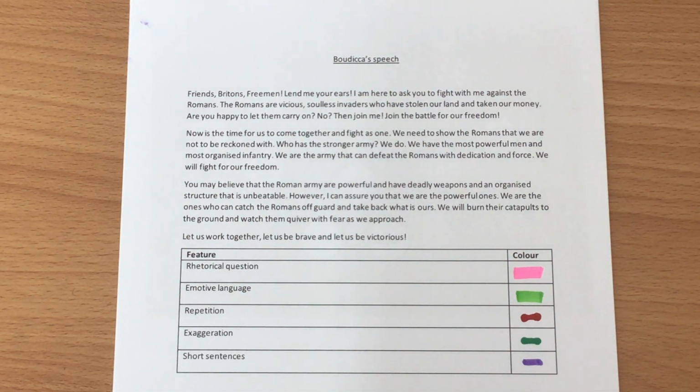You may believe that the Roman army are powerful and have deadly weapons and an organised structure that is unbeatable. However, I can assure you that we are the powerful ones. We are the ones who can catch the Romans off guard and take back what is ours. We will burn their catapults to the ground and watch them quiver with fear as we approach. Let us work together. Let us be brave and let us be victorious.